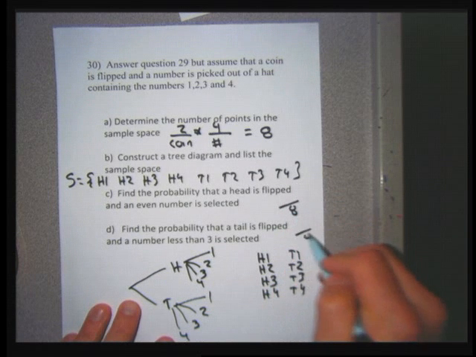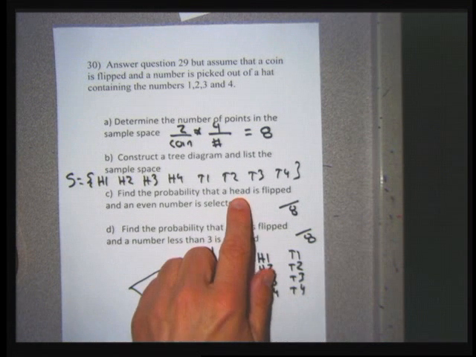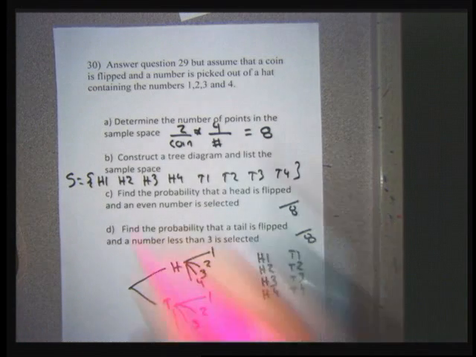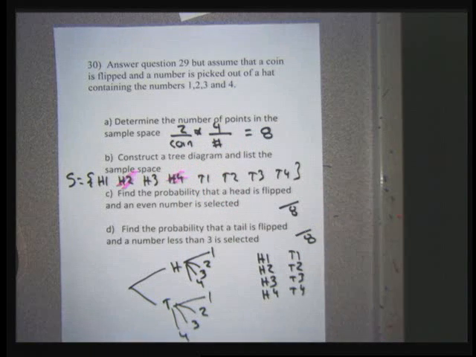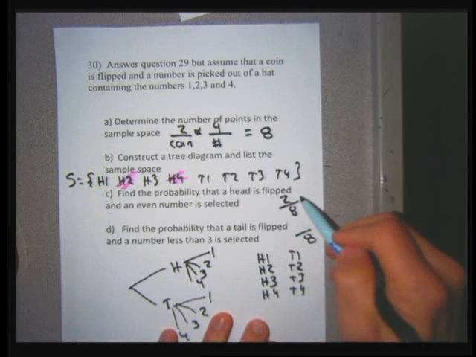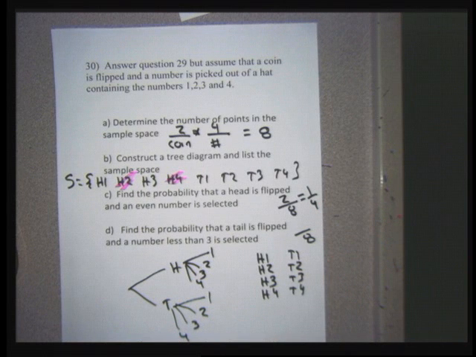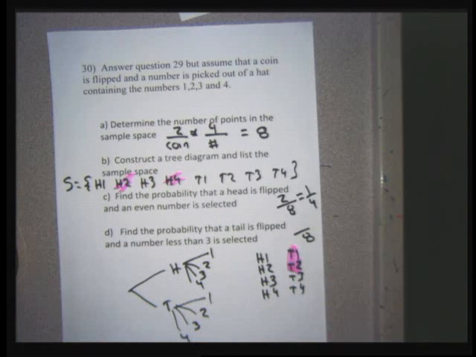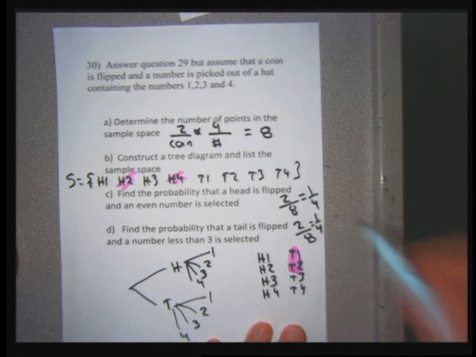All right, find the probability that a head is flipped and an even number is selected. So head and even, that's a head and even, that's a head and even. There's 2 items in my sample space that are head and even out of the 8, so the probability is 2 in 8, which will reduce to 1 in 4. And then a tail and a number less than 3, same 2 items, but now out of 8, and this reduces to 1 in 4.